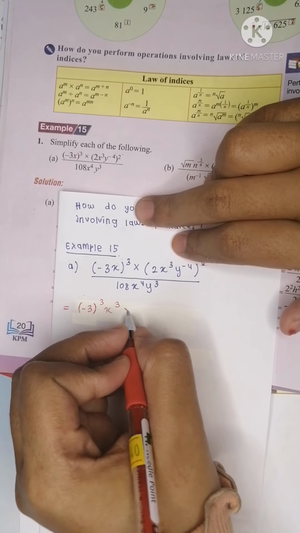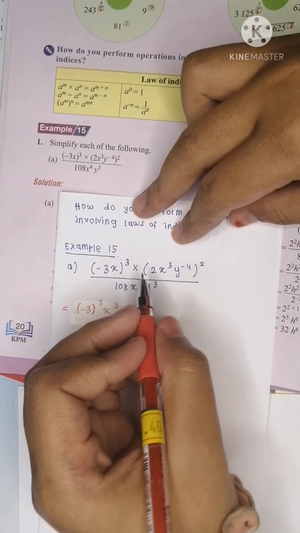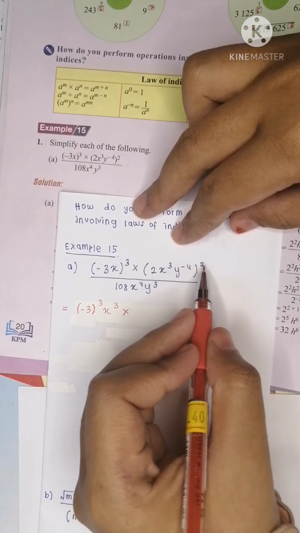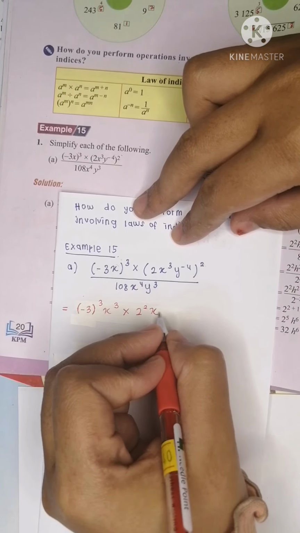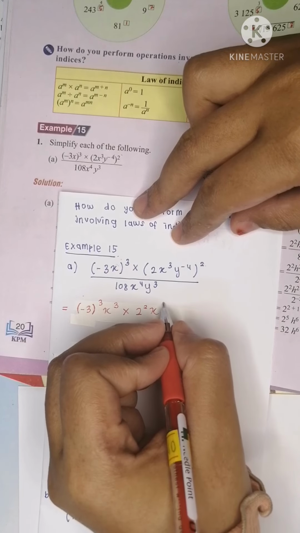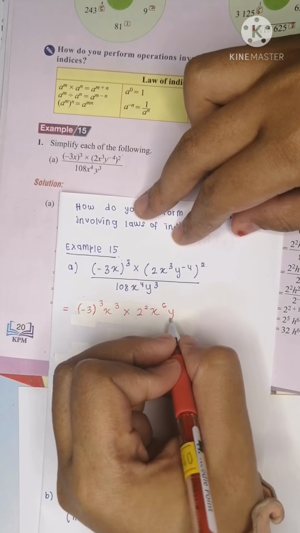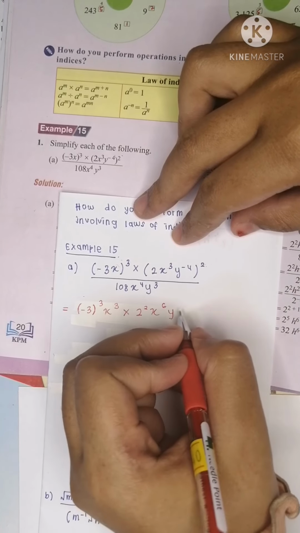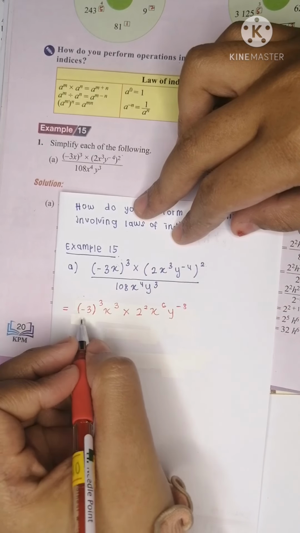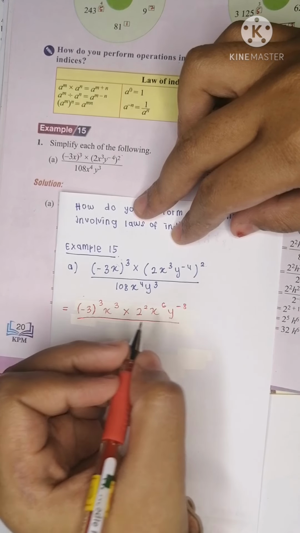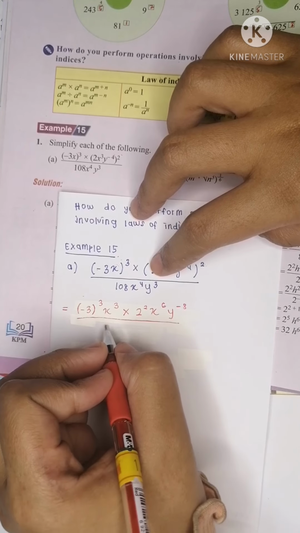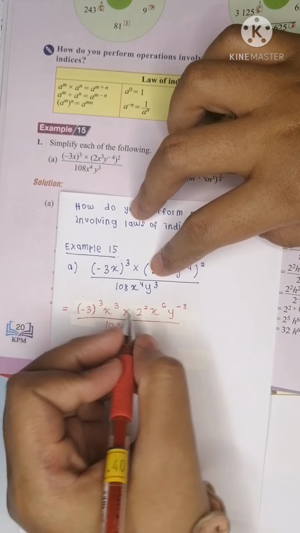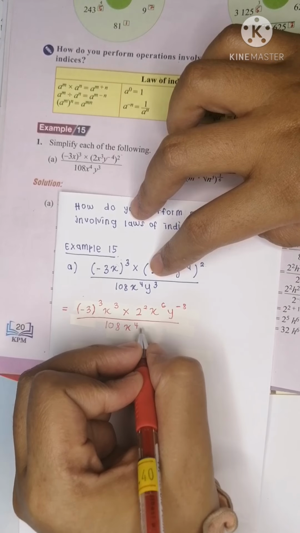Now multiply with the next bracket, 2 to the power of 2. So 2 to the power of 2, now x, 3 times 2, 6, y, negative 4 times 2, negative 8. Okay, we're done for the numerator. Now look at the denominator. There is no bracket, so just copy back, 108, x to the power of 4, y to the power of 3.